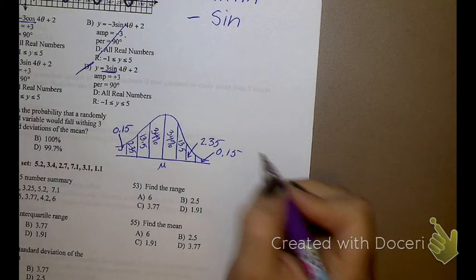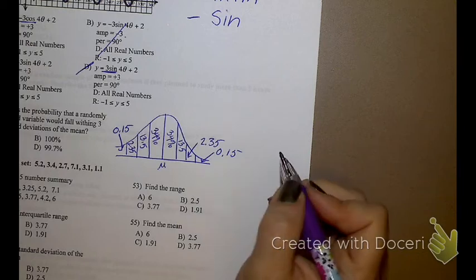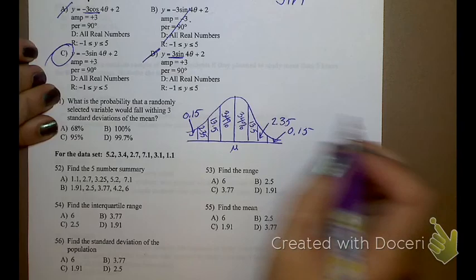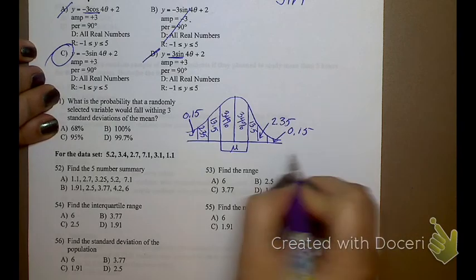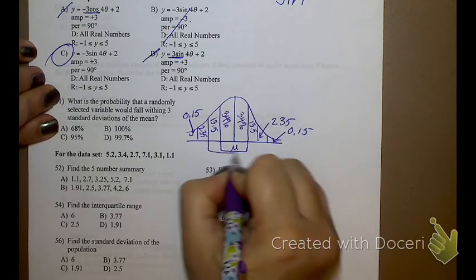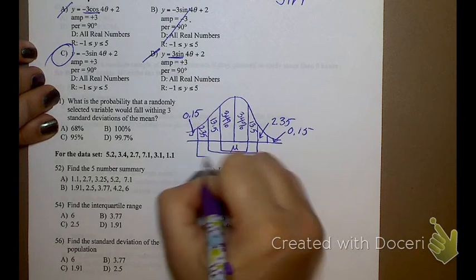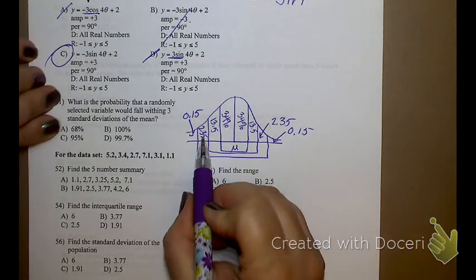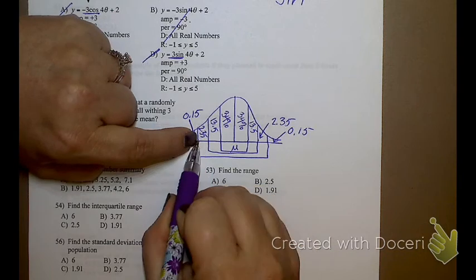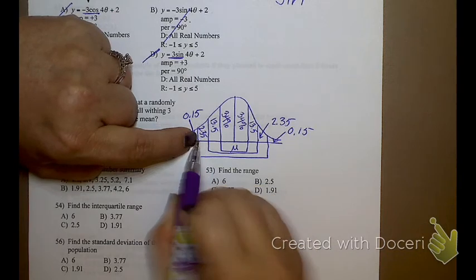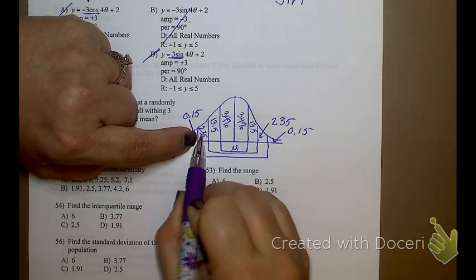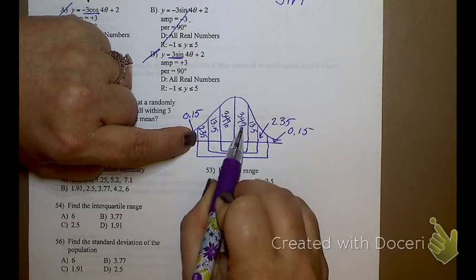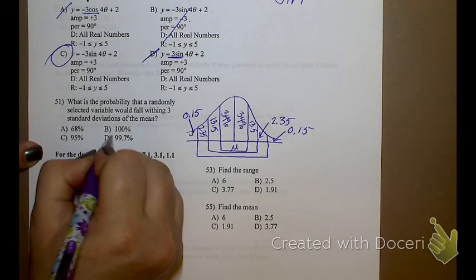So, what is the probability that the selected variable would fall within 3 standard deviations of the mean? Well, this would be within 1 standard deviation. That would be within 2. That would be within 3. So if I don't remember what that is off the top of my head, all I have to do is add everything from here to here. 2.35 plus 13.5 plus 34 plus 34 plus 13.5 plus 2.35. What does that give you? 99.7%.